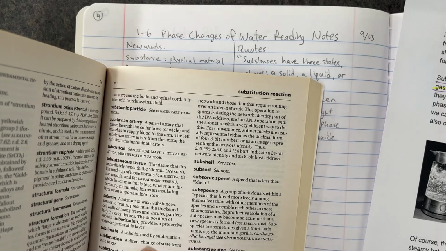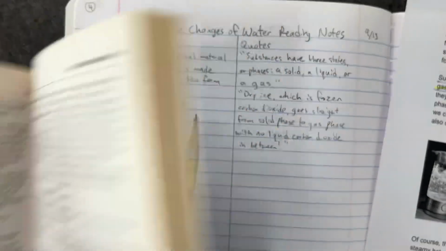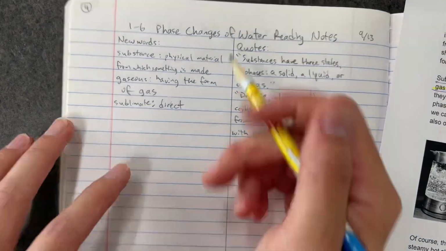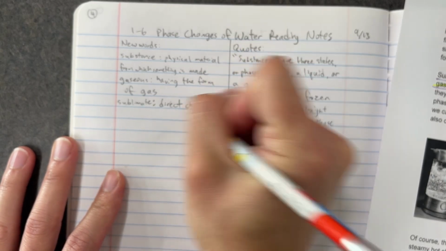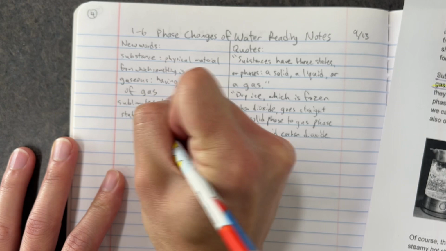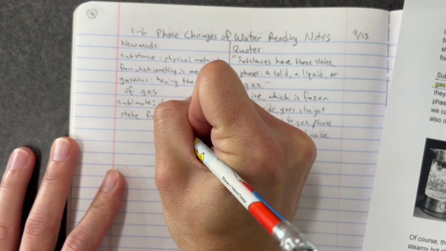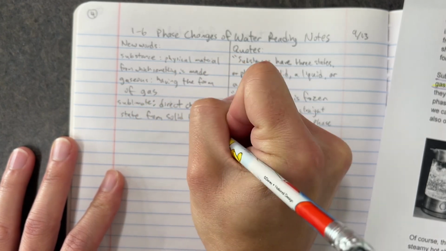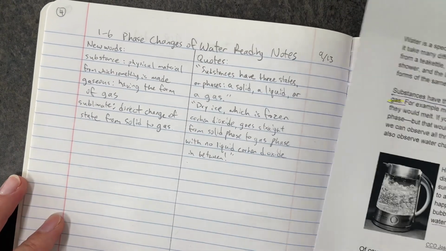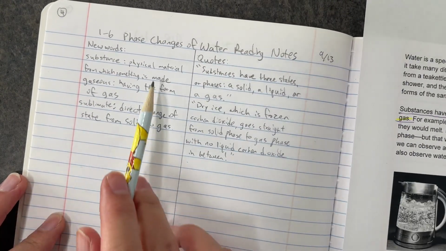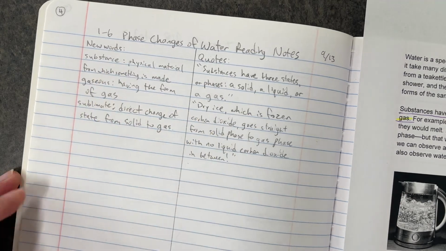Direct change of state from solid to gas. And this time I'll put pencil there. Direct change of state from solid to gas. All right, so we're done with our new words and quotes section.